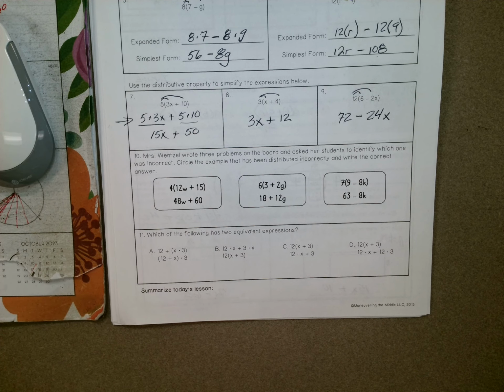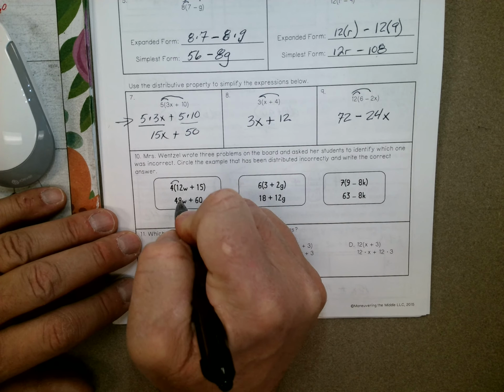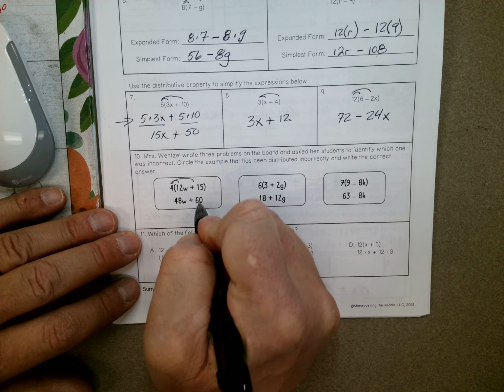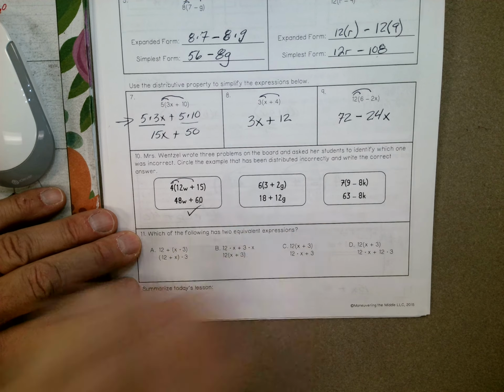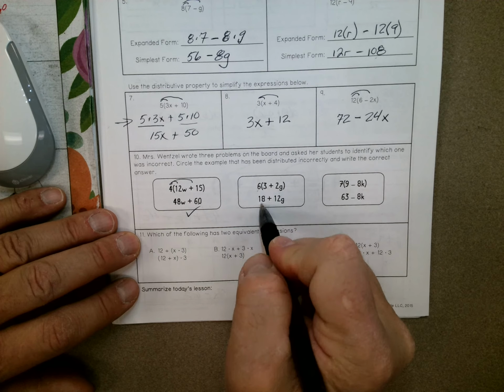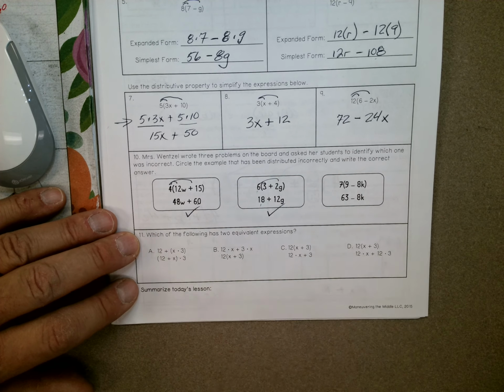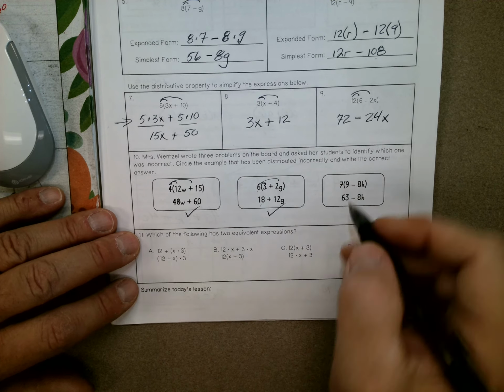Mrs. Wetzel wrote 3 problems on the board and asked her students to identify which one was incorrect. Circle the example that has been distributed incorrectly, and then write the correct answer. Okay. Well, 4 times 12 is 48. 4 times 5, that's good. So that checks, right? 6 times 3 is 18, and 6 times 2 is 12g. That checks. But look here.